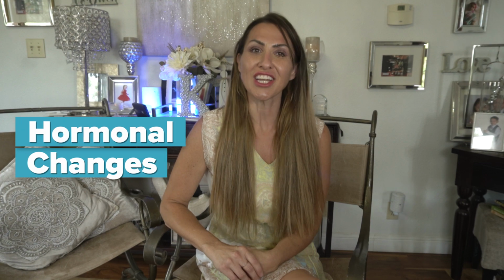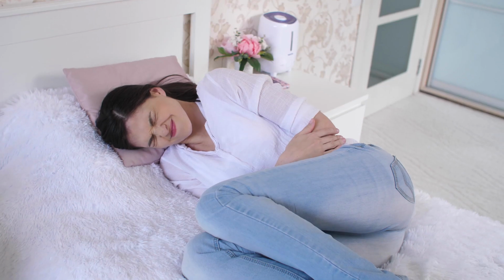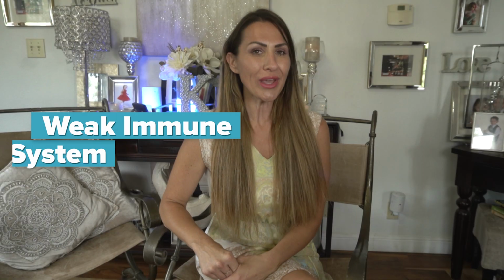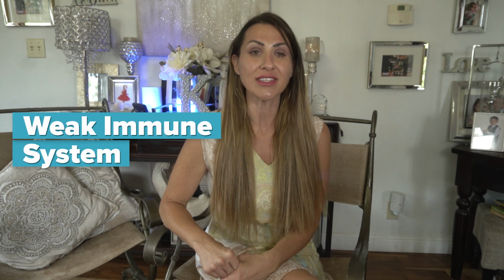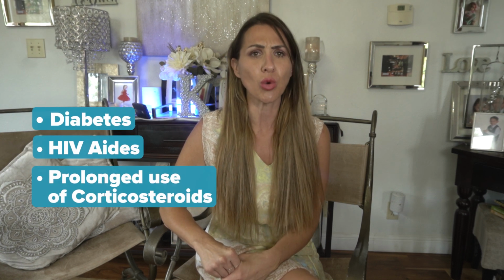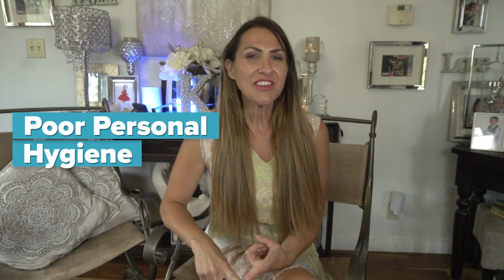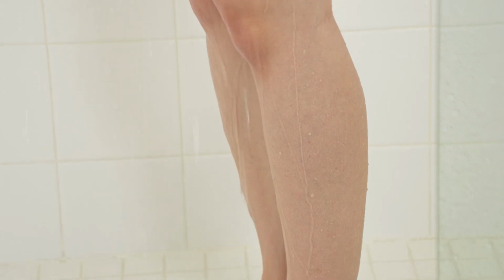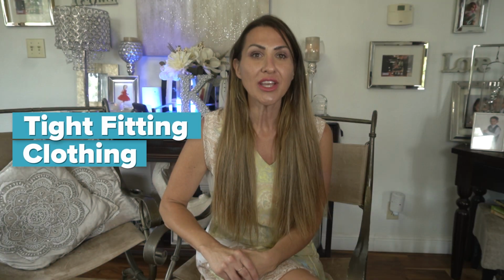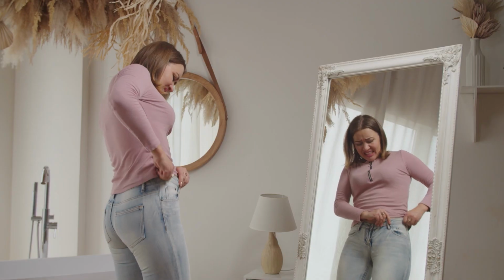Hormonal changes, such as during pregnancy, menstruation, or menopause. A weakened immune system due to illnesses like diabetes, HIV/AIDS, or prolonged use of corticosteroids. Poor personal hygiene: insufficient or excessive cleaning of the genital area. An example is when people use soaps that are made for our skin and not our genital area or flora. Tight-fitting clothing restricts airflow and increases moisture, creating an environment for yeast to thrive.